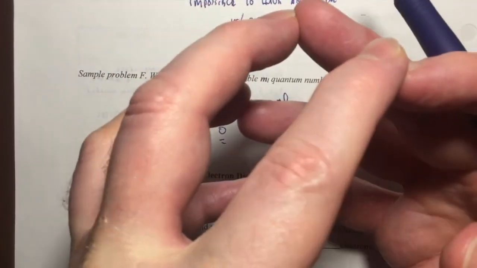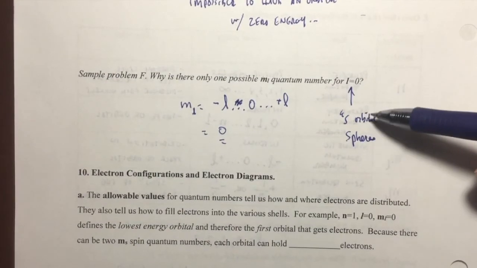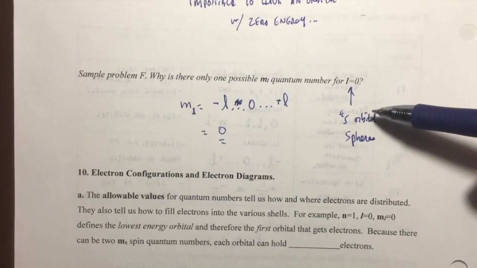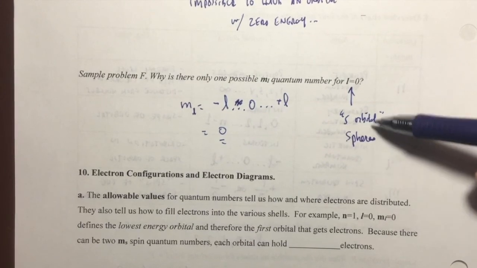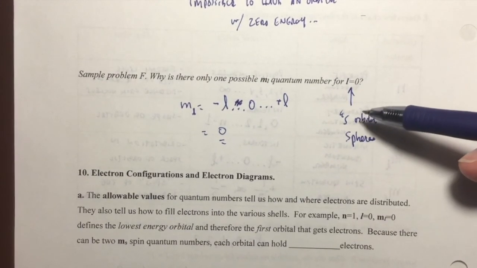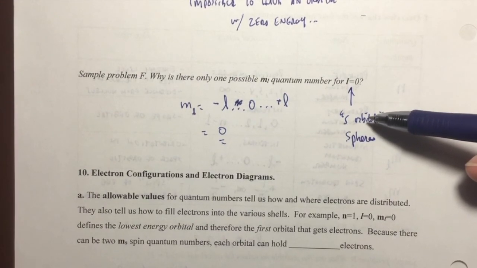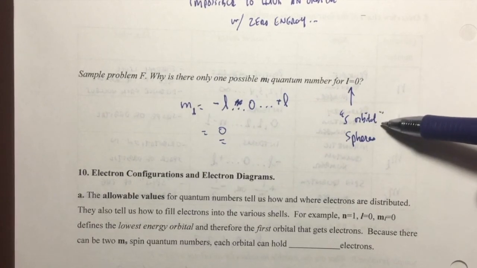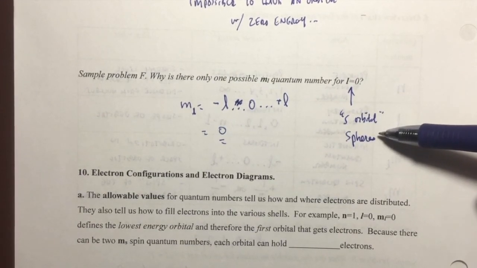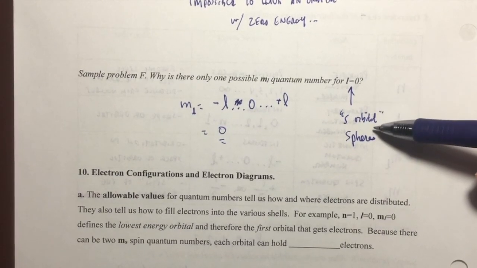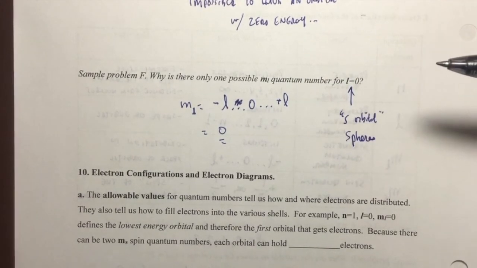You can turn it all around. But regardless of which way you point it, they're all equivalent. So there's only one value that you're going to get, one equivalent value for that magnetic quantum number. Because regardless of which way you turn that orbital, it's always going to have an identical orientation. So the physical reality is that for s orbitals, because they're spheres, there's only one possible energetic value for that. And that's why there's only one possible value for its orientation in space.